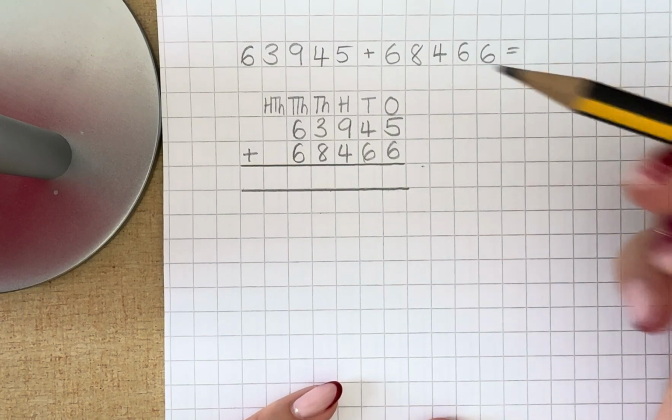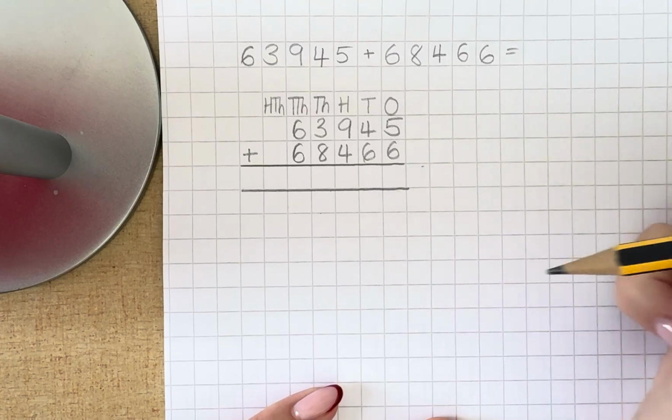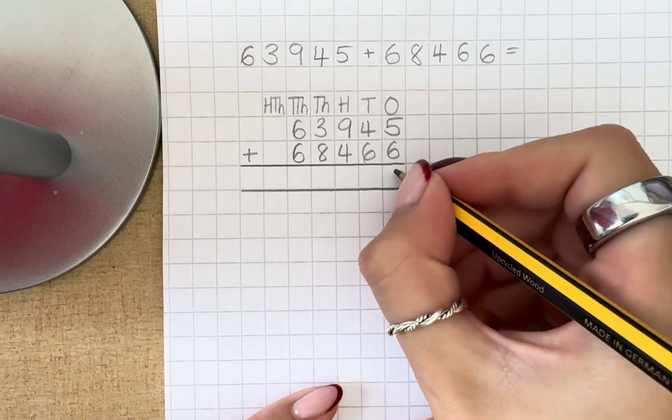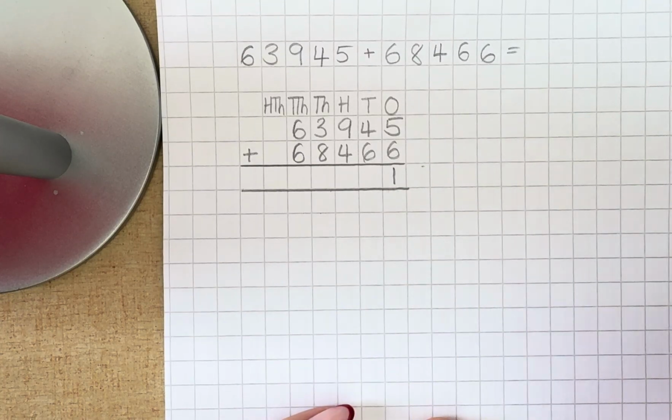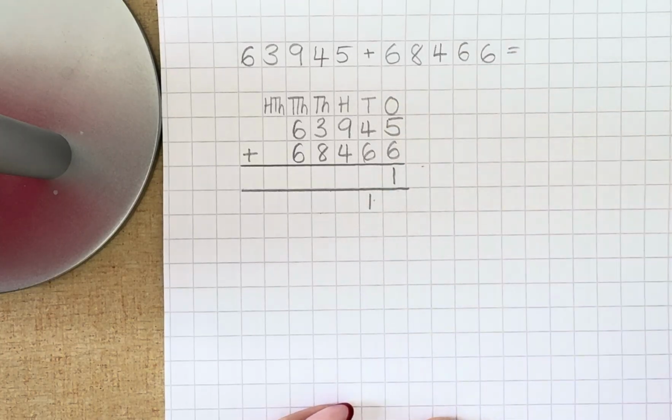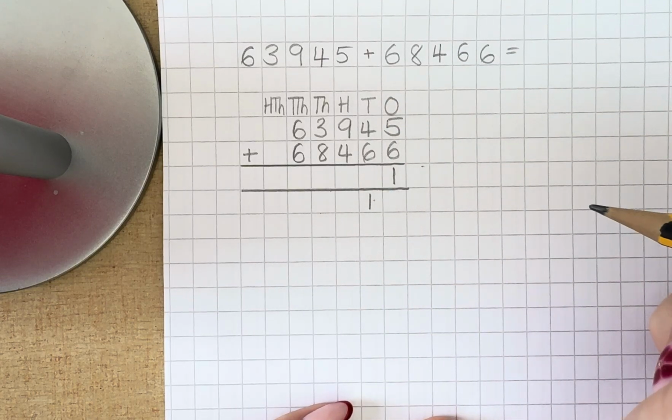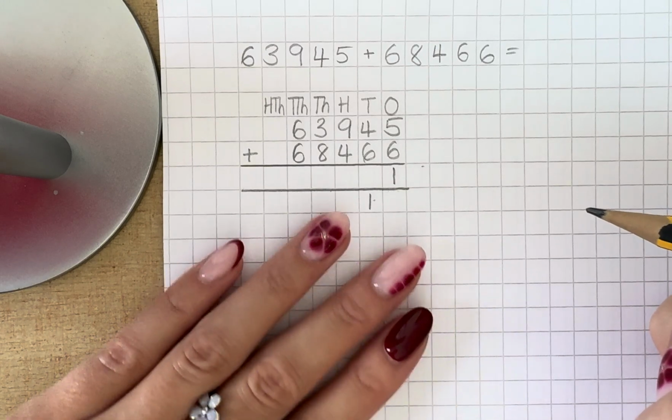So the first step is I add 5 to 6, which gives me the total of 11. I place my 1 and I carry the 10 across the tens column. And I place that carried 10 underneath my equals symbol. I then move to my tens column.